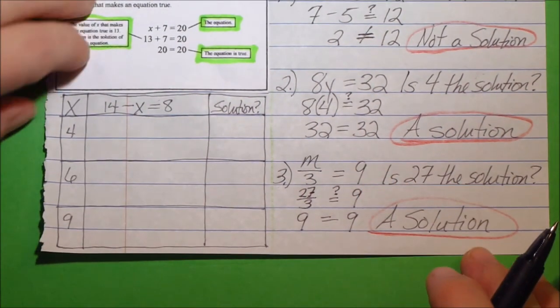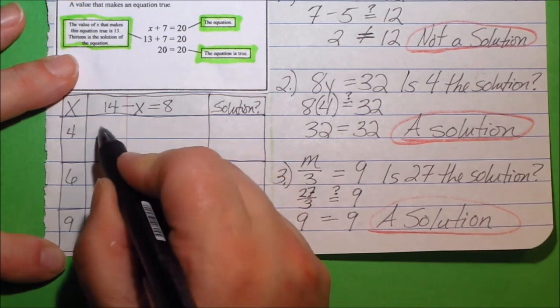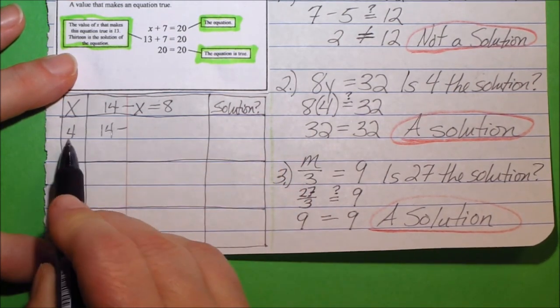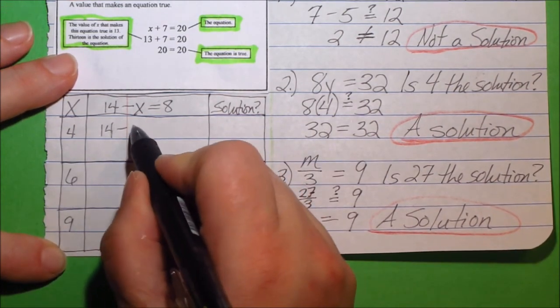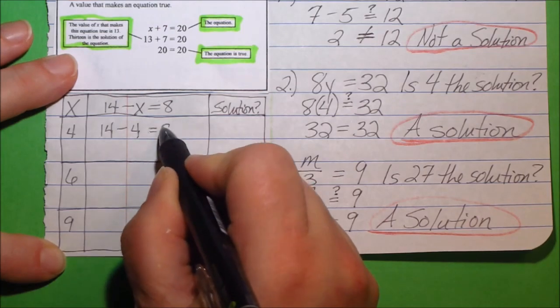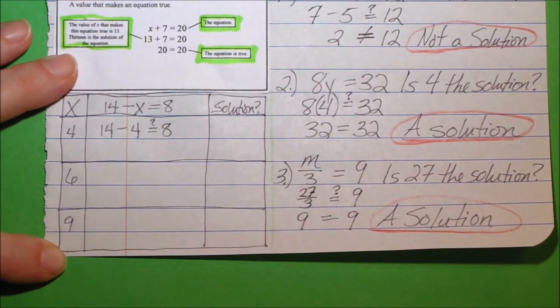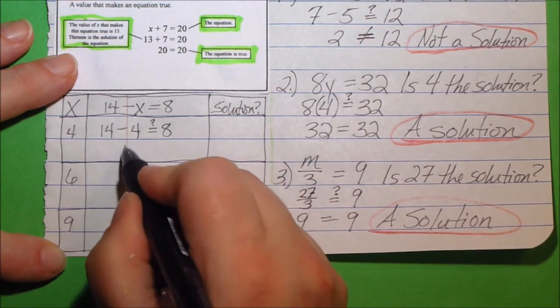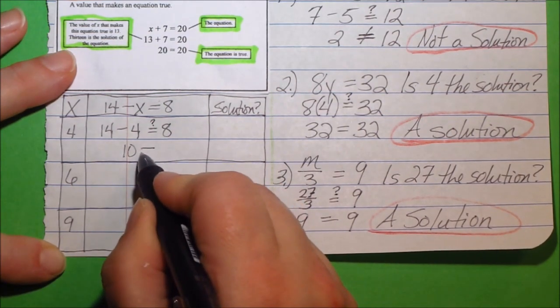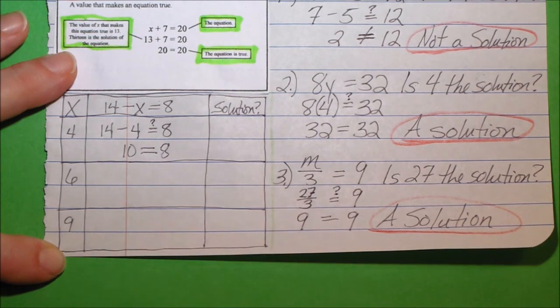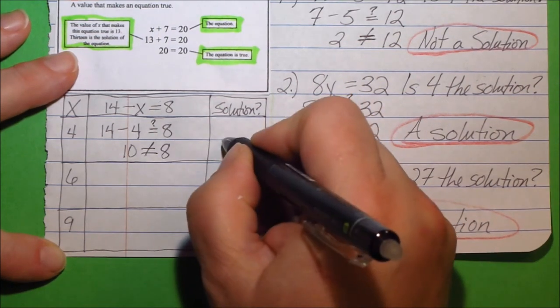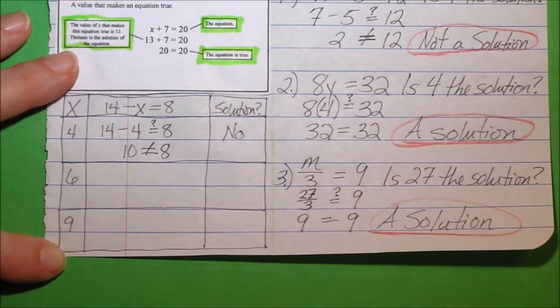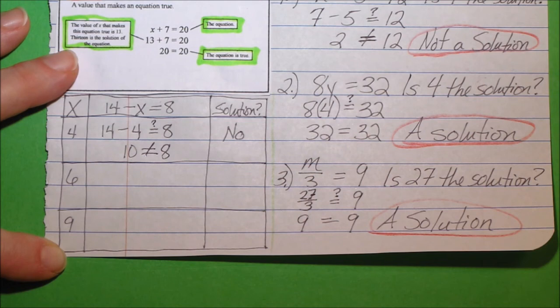Okay, so 14 minus, I'm going to put 4 in for the variable, 4 equals 8. Well, does it equal 8? We have to prove. 14 minus 4 is 10. Bring down the equal sign and the expression on the other side. Does 10 equal 8? No, it does not. 10 does not equal 8. And so we will answer, is it a solution? No. Okay, that's how it works.